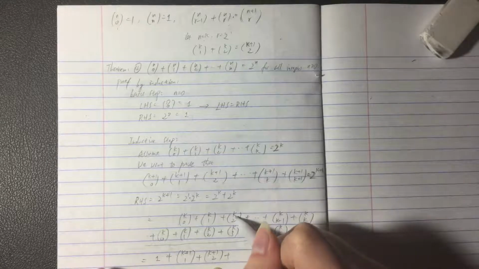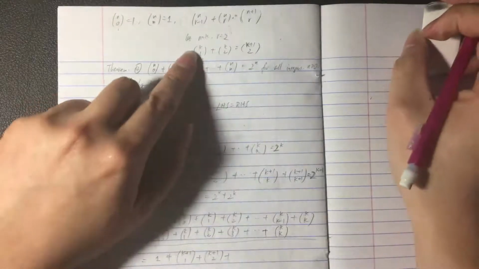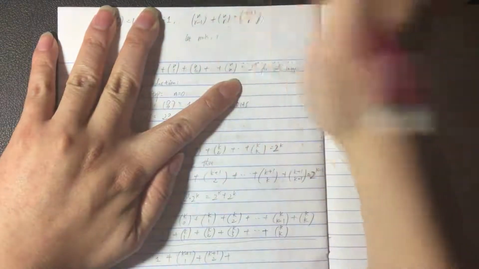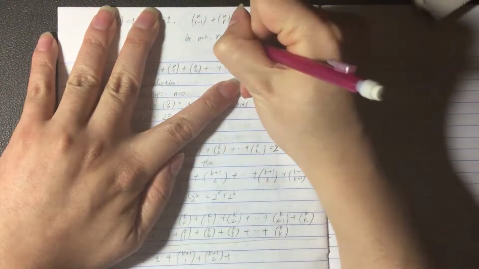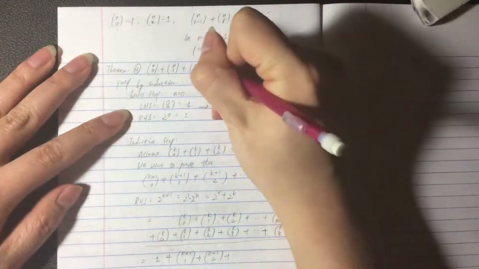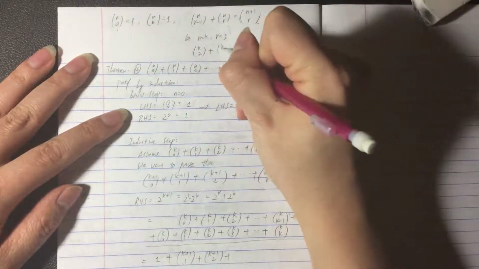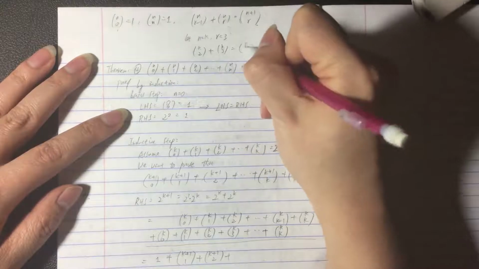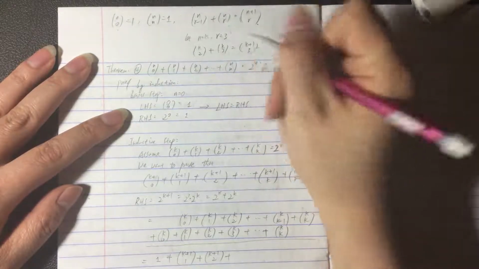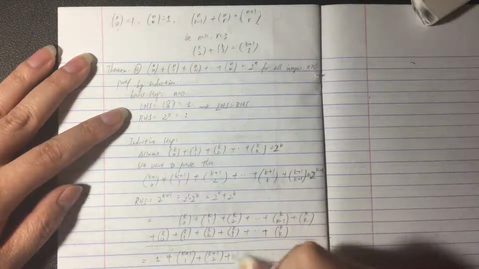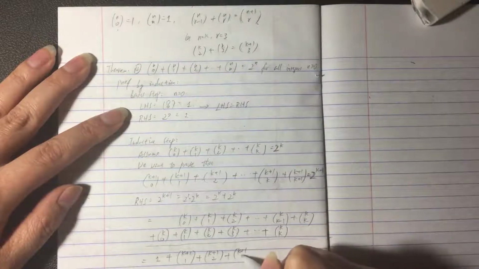Next, k choose 2 plus k choose 3. If I let n equal to k, r equal to 3, that's k choose 2 plus k choose 3 equal to k plus 1 choose 3.